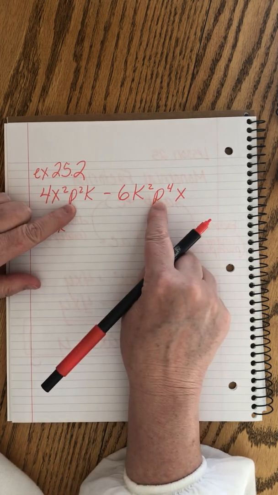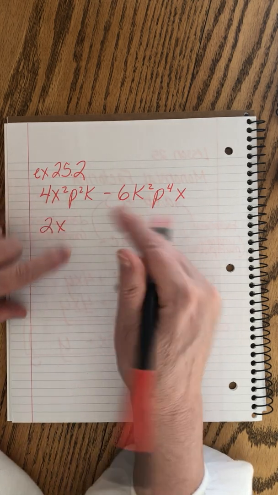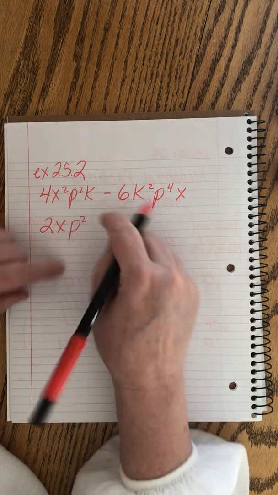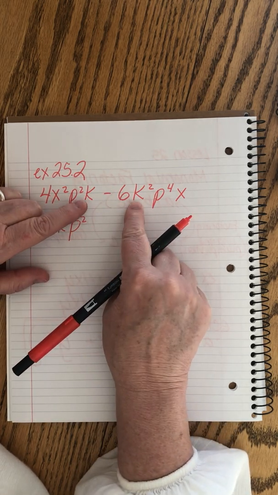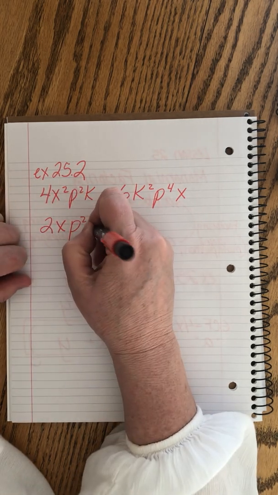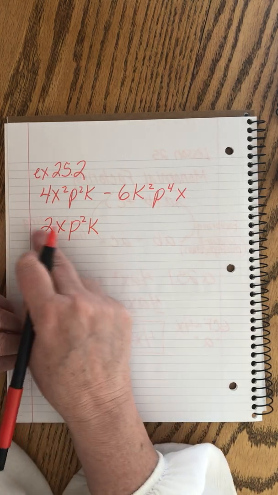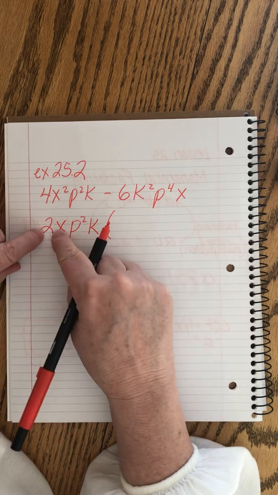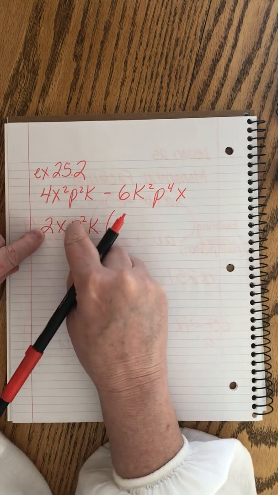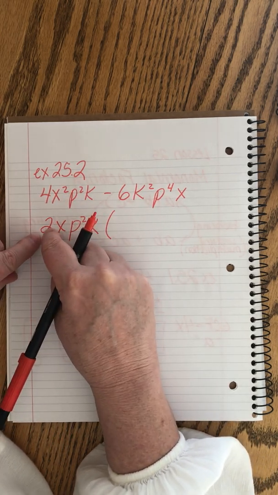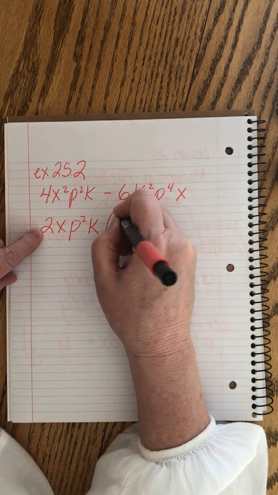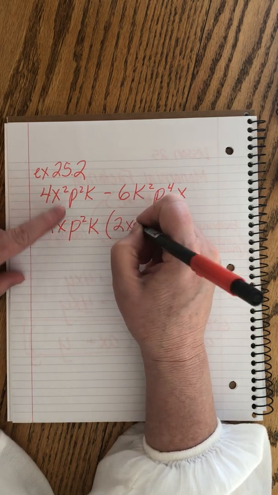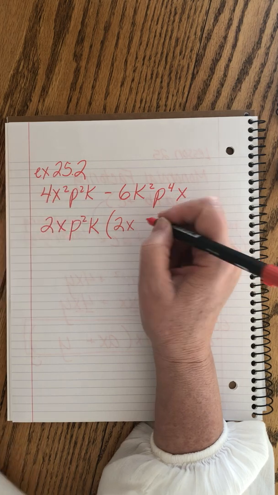P squared, p to the fourth, we can take out the lower, so it's p squared. And k squared, we can take out the lower, so it's k. Make sense? Again, this we call the greatest common factor. Now we compare this to this and say, what do we have left behind? 2 to 4, let's see, there's another 2, another x. We took all the p's and we took all the k's.